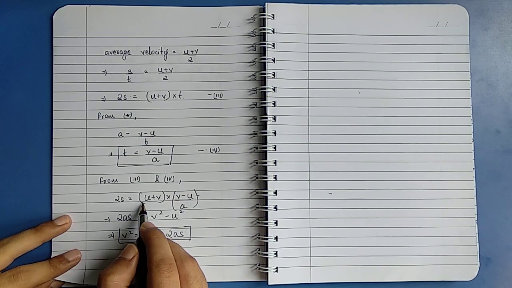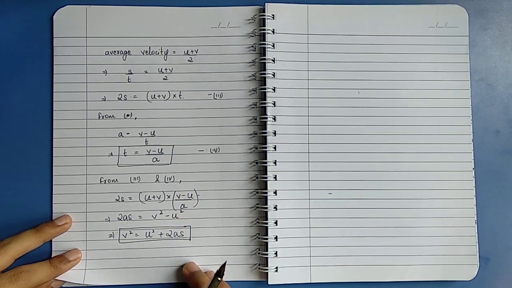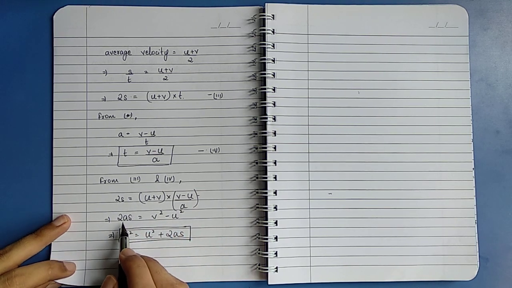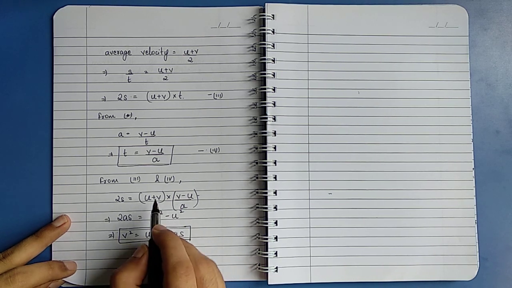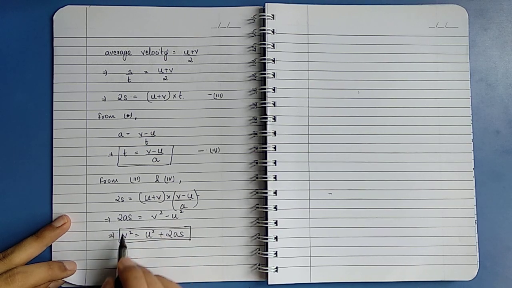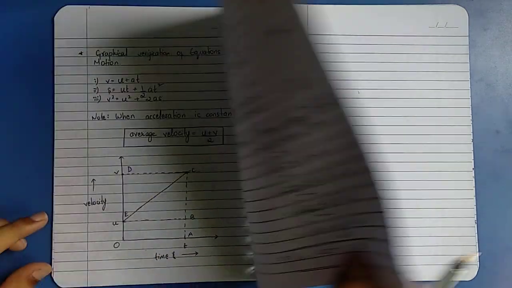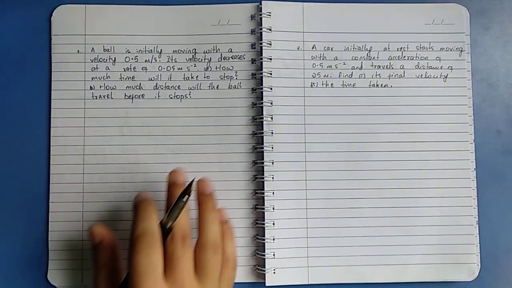We get 2S is equal to (U plus V), which was already there, and instead of T we replace (V minus U) by A. So A being in the denominator changes side, becomes multiplication. So 2AS is equal to V square minus U square, because A plus B into A minus B is A square minus B square. U square changes side, so V square is equal to U square plus 2AS. This is our three equations of motion. Now we will solve some problems relating to the same.